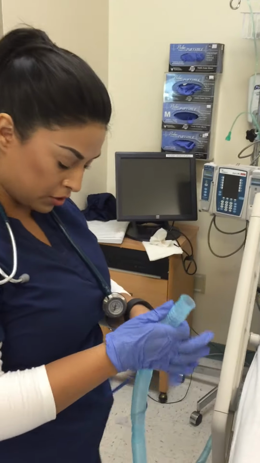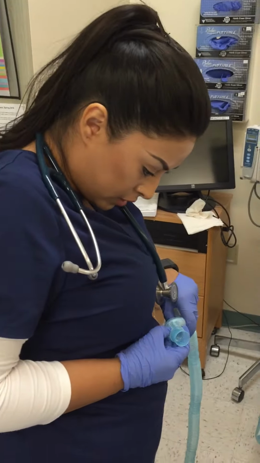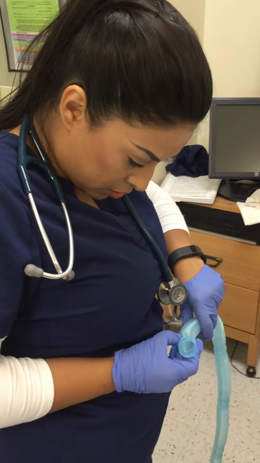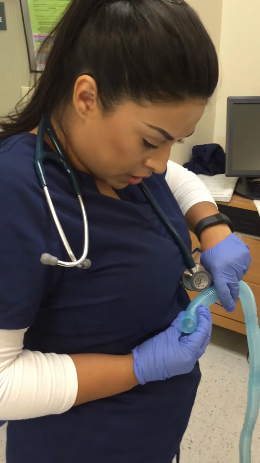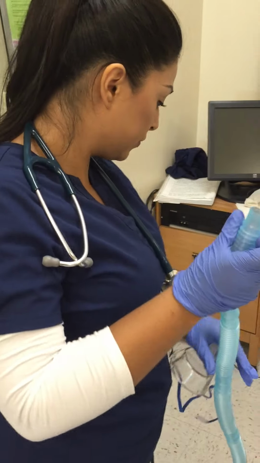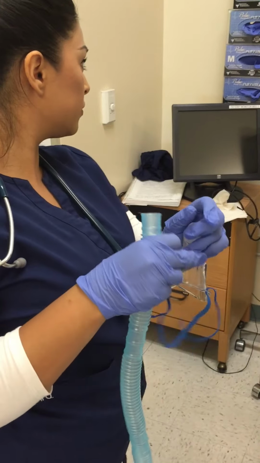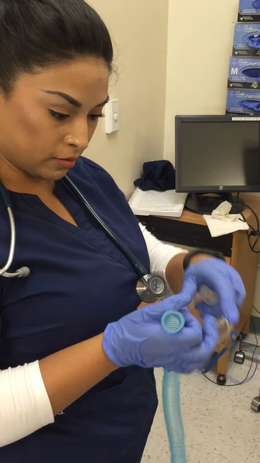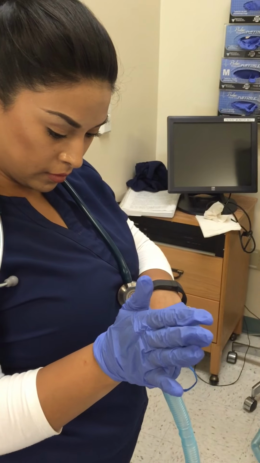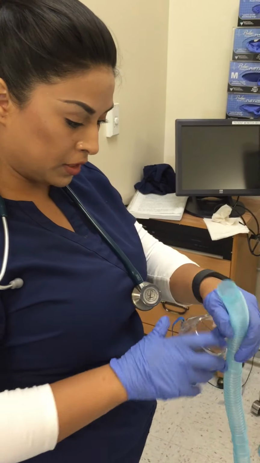You can hold it up to your shirt to see if anything is coming out, to make sure there's adequate humidification. Okay, I can feel some coming out.